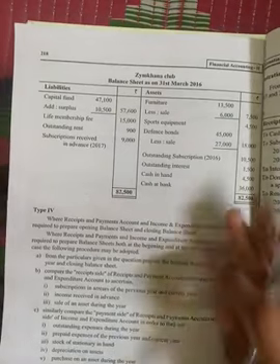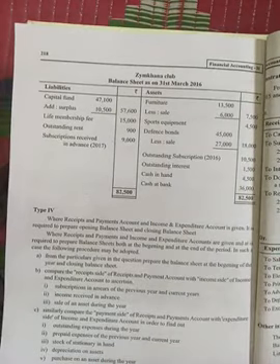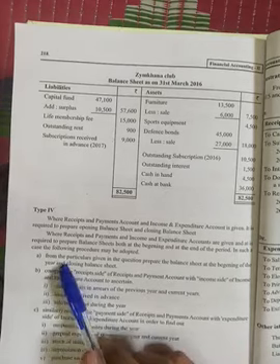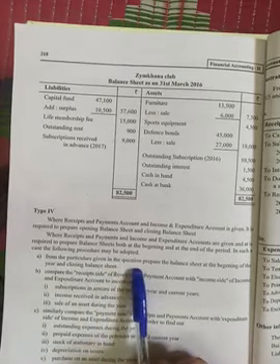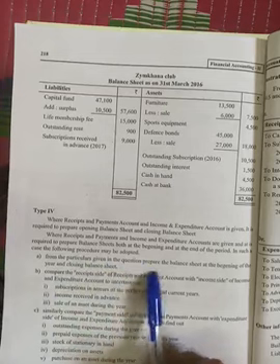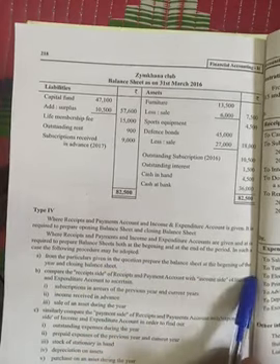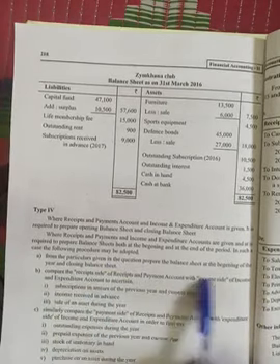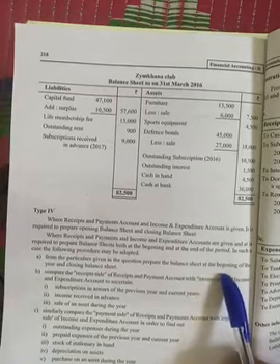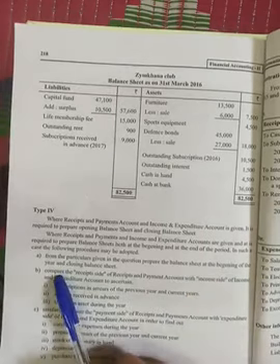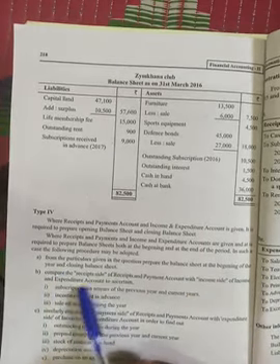First, from the particulars given in the question, prepare the balance sheet at the beginning of the year and the closing balance sheet.